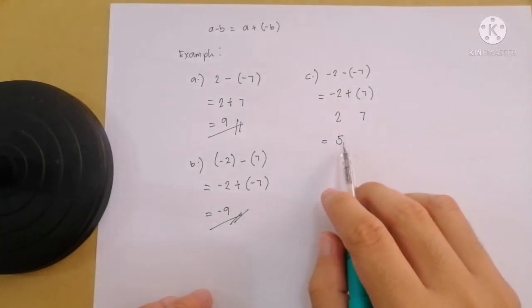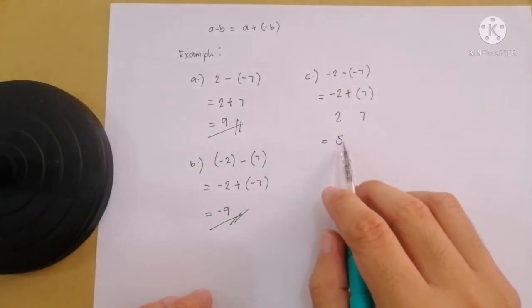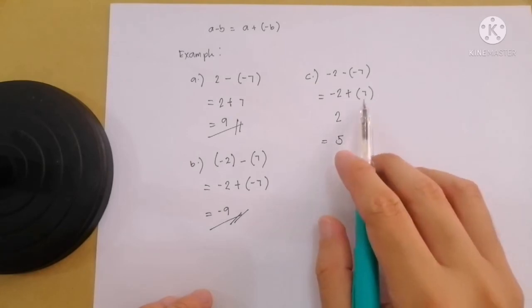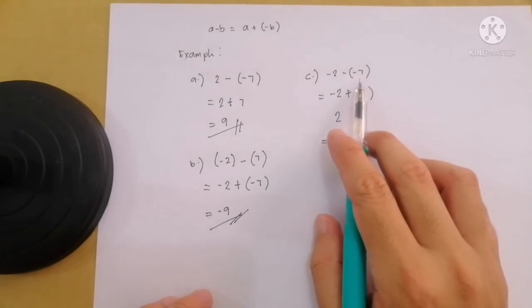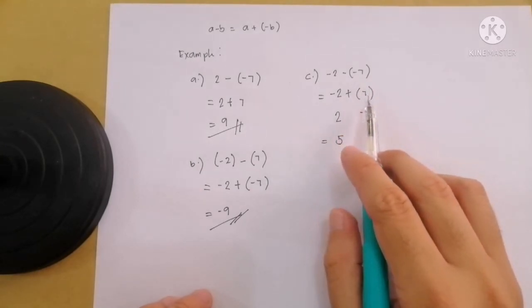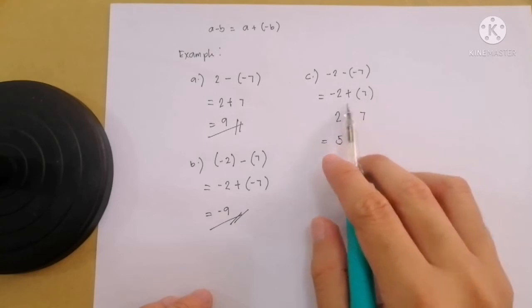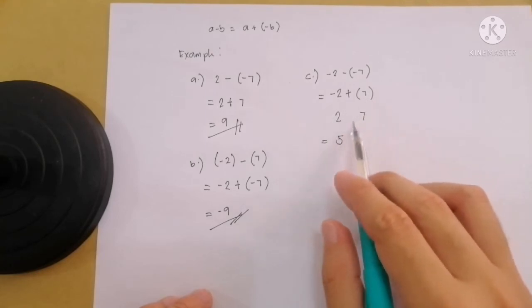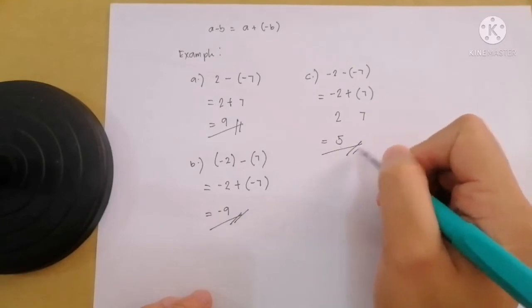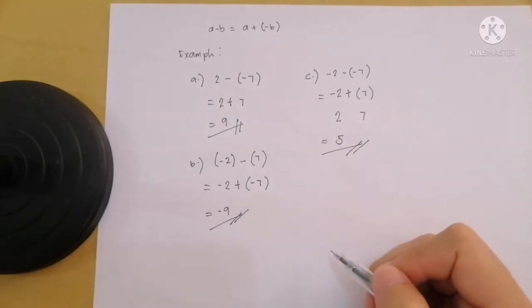But on this case, ang pinaka mataas na greater value is 7, of course, so sa positive 7. So we're going to follow the sign of the greater absolute value. So we have our final answer, which is positive 5.